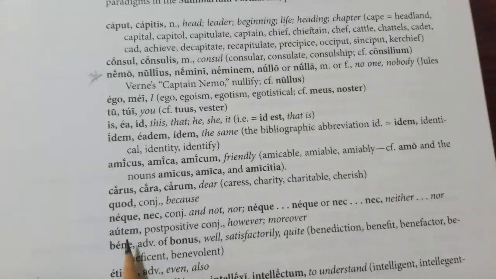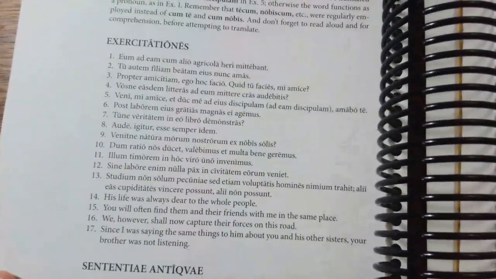There's ut-tum. I know they mentioned that up there. However, moreover. All right. I think that's it for today. And there's your exercises. Okay.